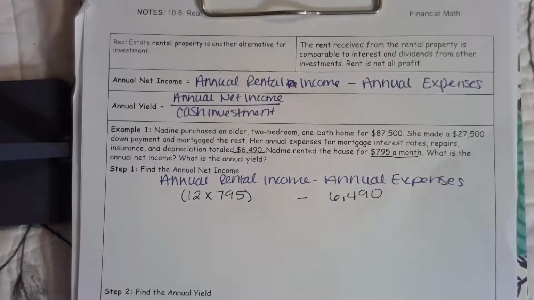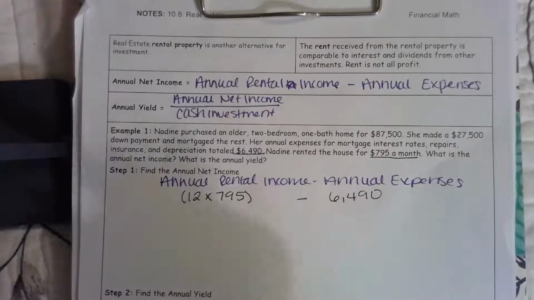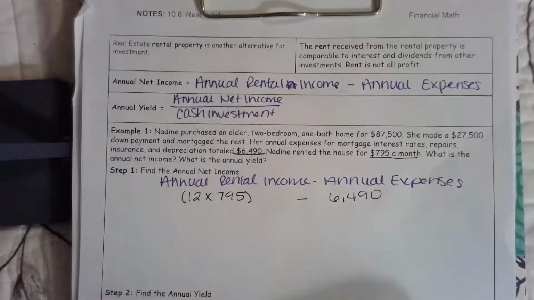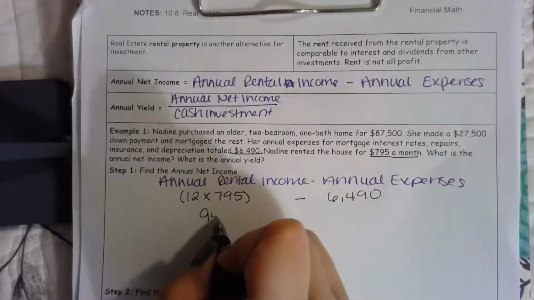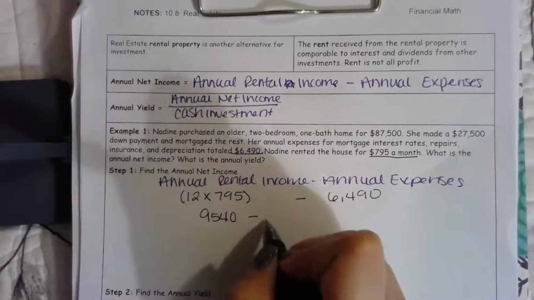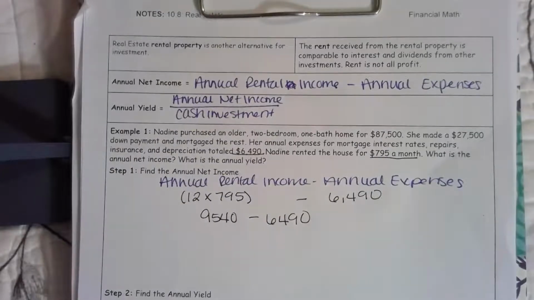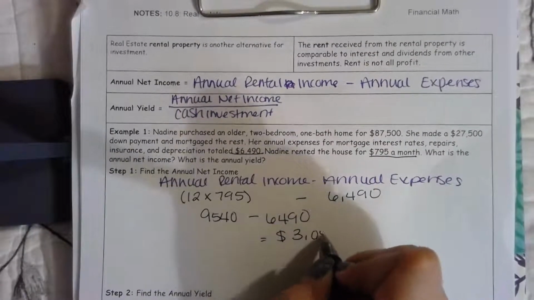With a calculator, you could put in 12 times $795 minus 6,490, or you can find 12 times 795 first, which is 9,540, and then subtract 6,490. Either way, you get $3,050 as your annual net income.